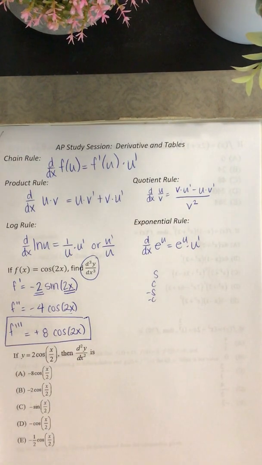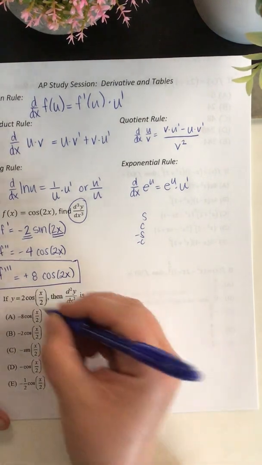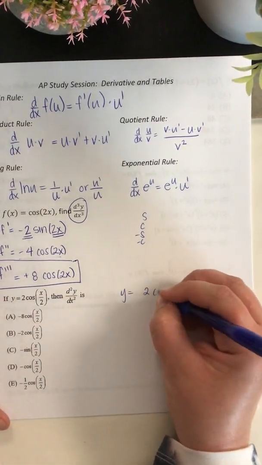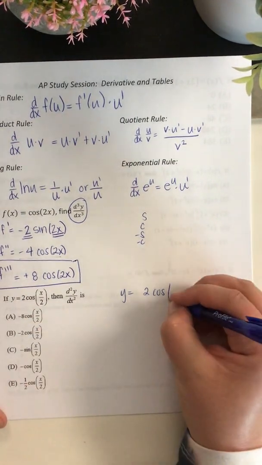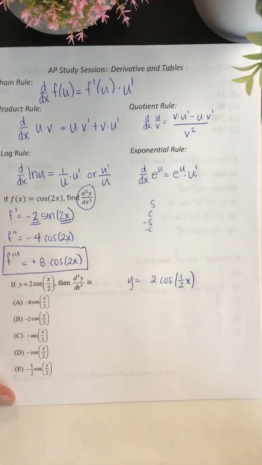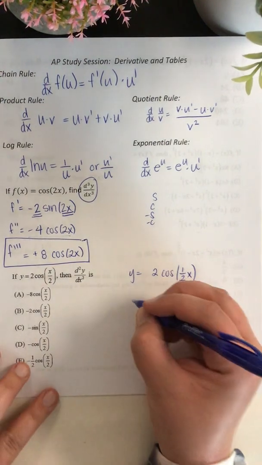Okay, we have 2 cosine x over 2. We want d squared y dx squared. How many derivatives are we taking? 2. One other thing here, I would rewrite this as 2 cosine. What is x over 2 the same as? So I'm going to think of that as half x, just because then it doesn't look like I need a quotient rule. It's like, oh, I just have a number in front of an x. So derivative once, what would it be?